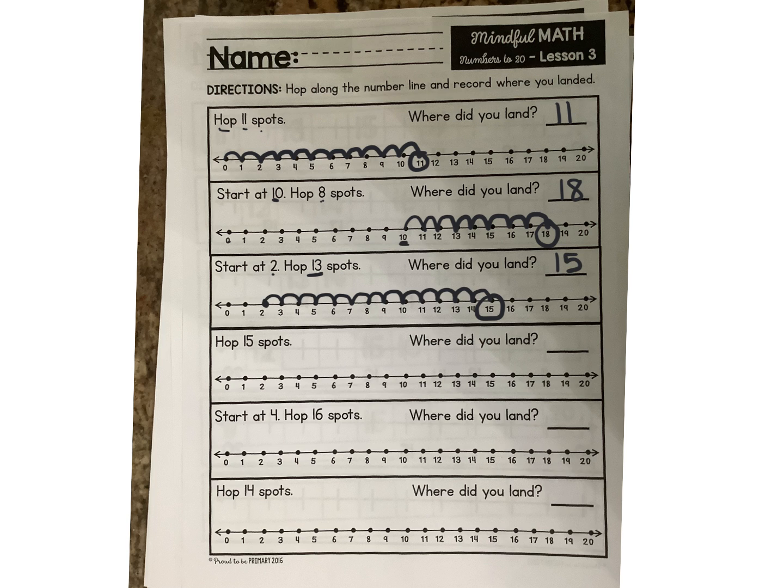Now, this one doesn't give you one to start on, so we're going to start on 0. And it says hop 15 spots. So where do you think we're going to stop? If we start on 0 and hop 15, I want you to think about it. Okay, let's give it a try. Ready? Hop 15. 1, 2, 3, 4, 5, 6, 7, 8, 9, 10, 11, 12, 13, 14, 15.